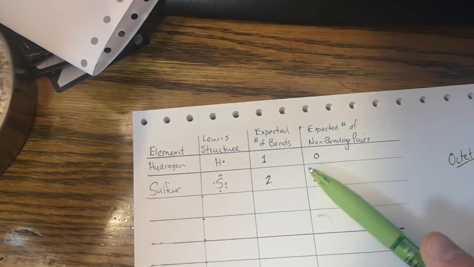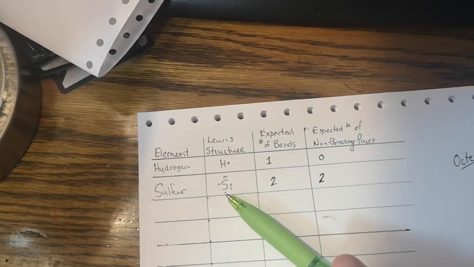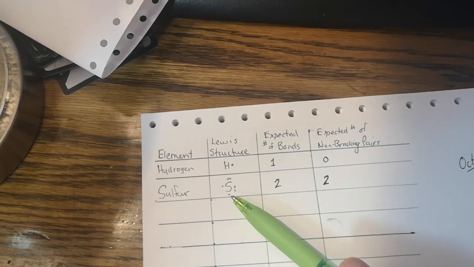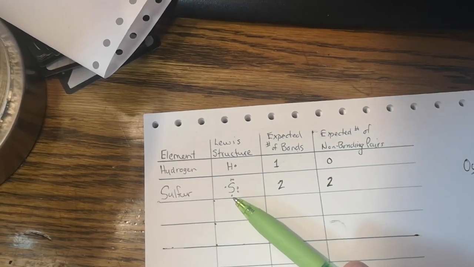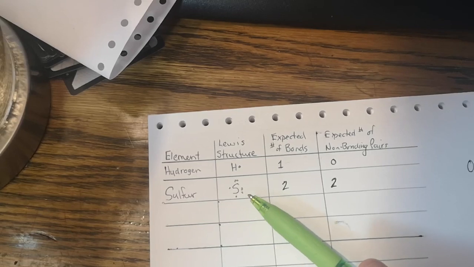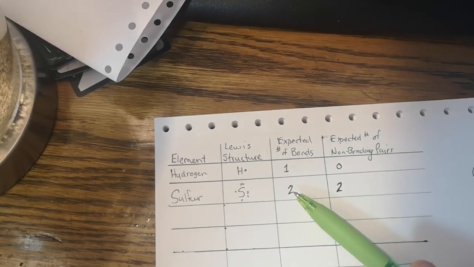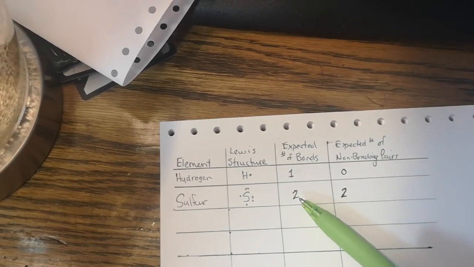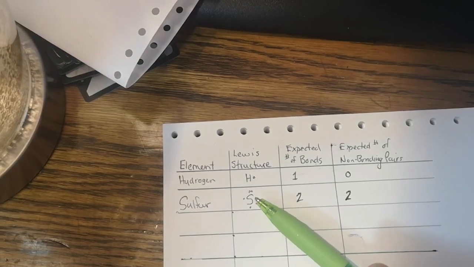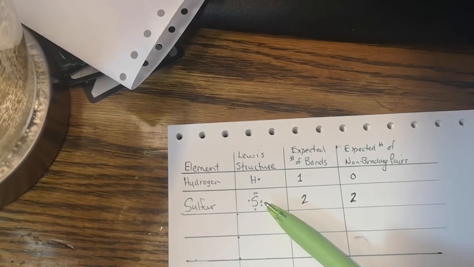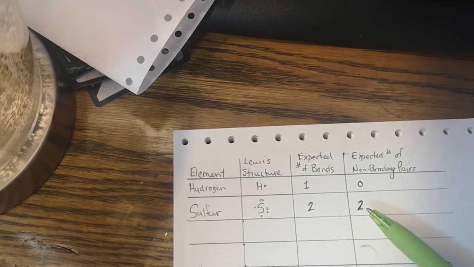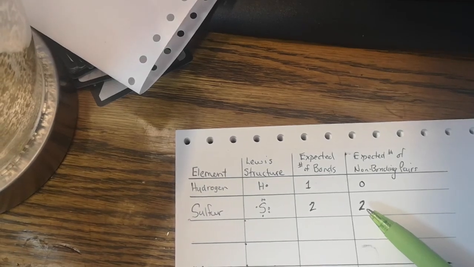In the case of sulfur being a group 6 element, it has 6 valence electrons, which we see demonstrated on the page. The 2 single electrons correspond to the 2 bonds we expect sulfur to make. These 2 pairs of electrons are called non-bonding pairs. We expect to see those in our final diagram as well.